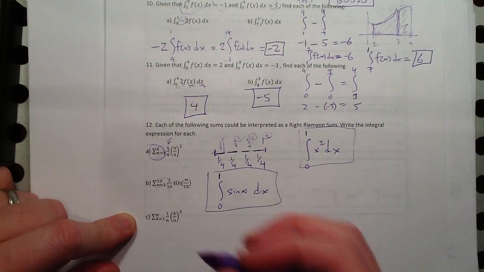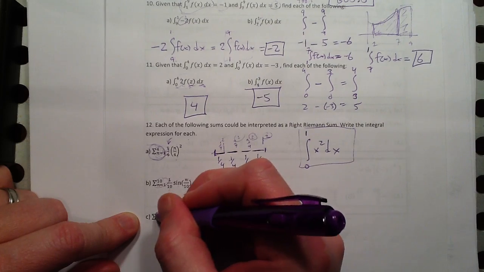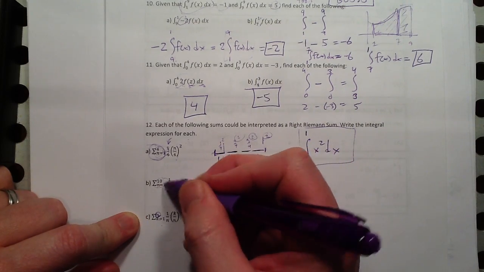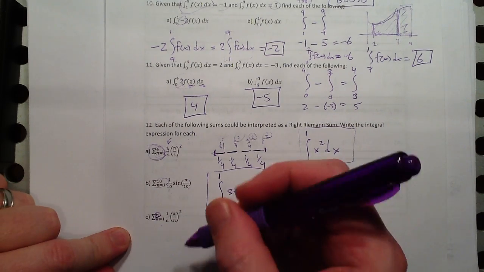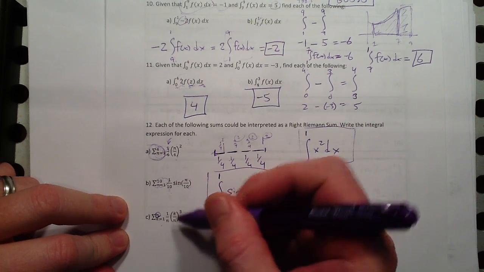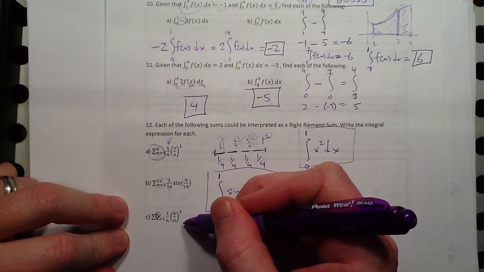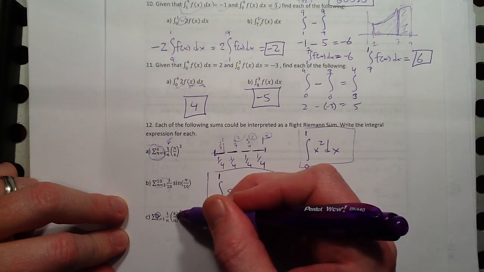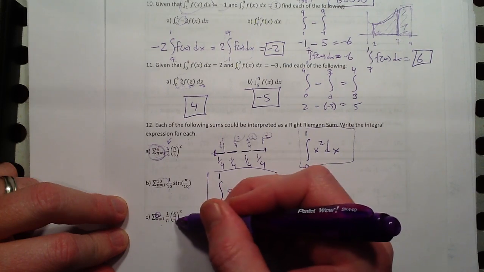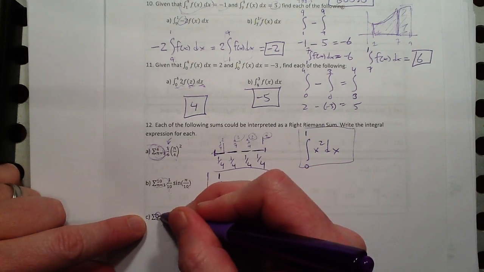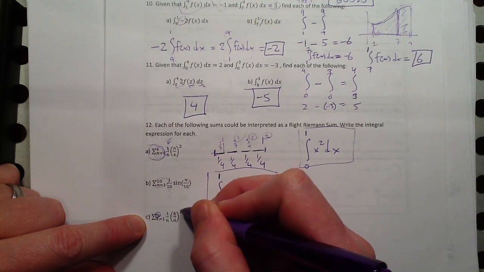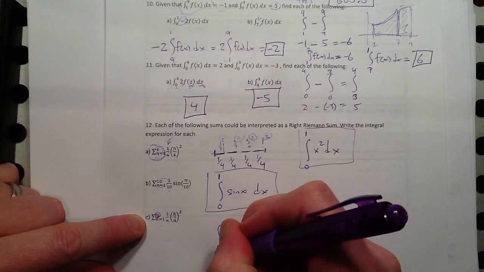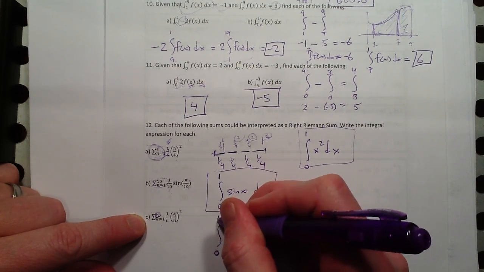This one's a little trickier. We're dividing it up into n rectangles. So we chopped it up into n subdivisions, and then this is ticking through all the way up to n. But once again, when k gets all the way up to n, this is just going to be 1 again, cubed. So again, it's just an integral from 0 to 1.